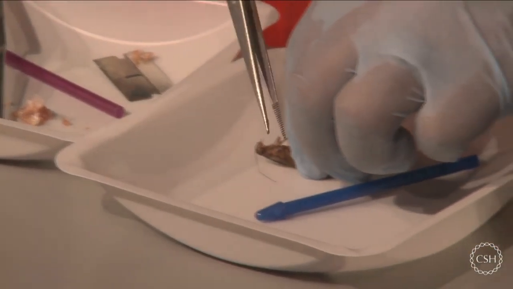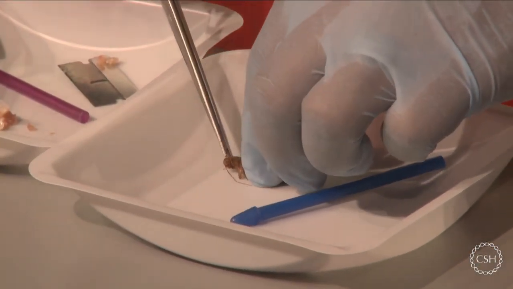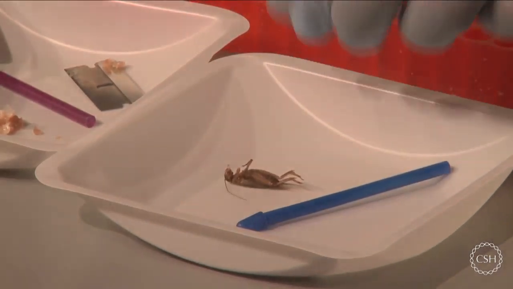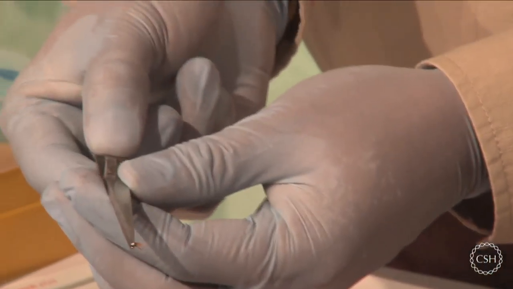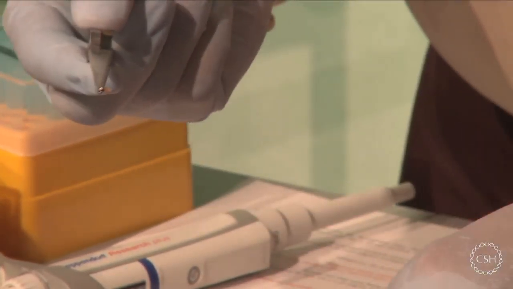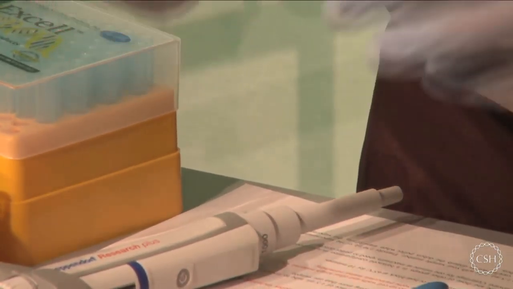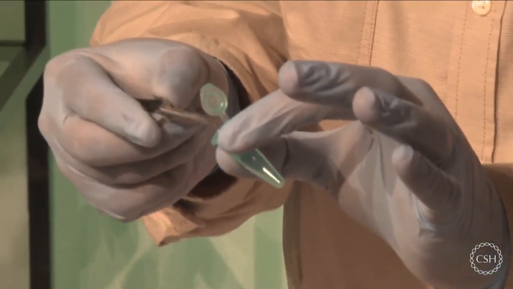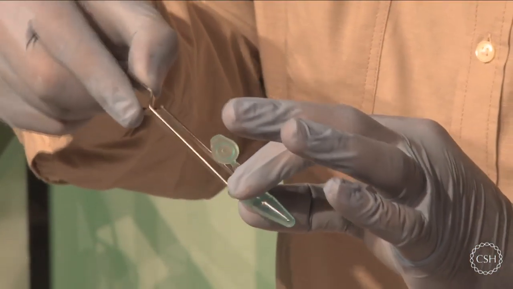So all I want to do is take a leg, and a leg will most likely be more than enough to do this experiment. Now I have a piece of my leg, or a portion of the leg, and that will be enough to do my reaction. So I'm going to take that, and I'm just going to add that to my next test tube.